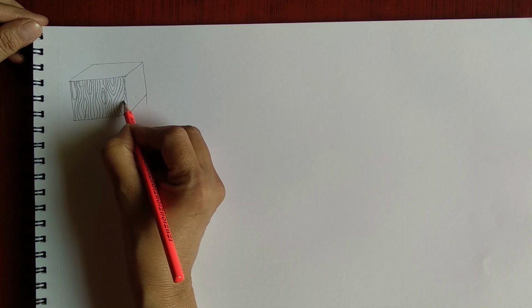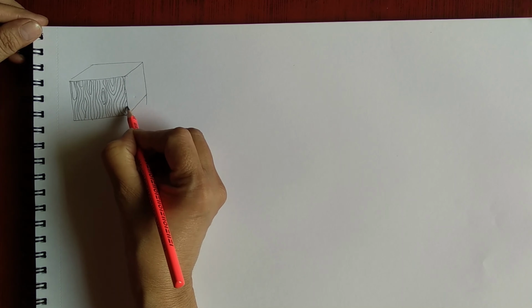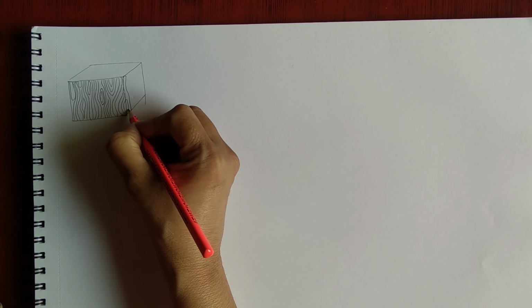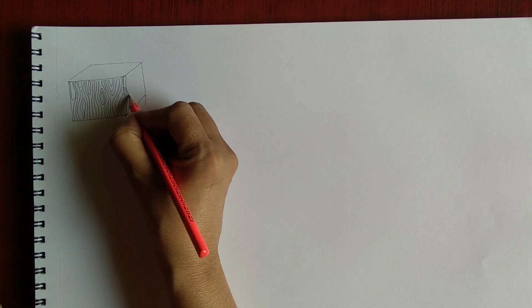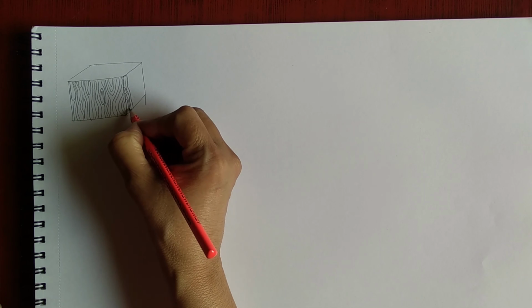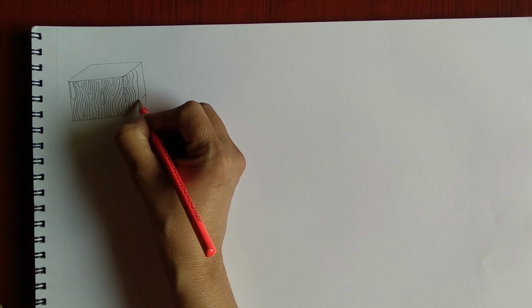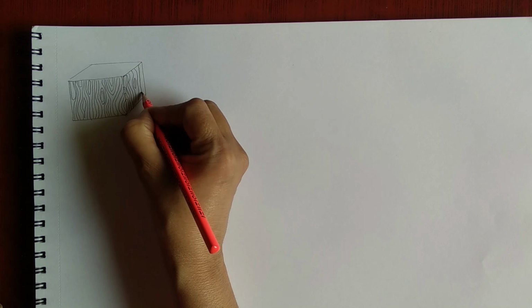To learn what object we have to draw, we must know what texture we need to put on that. When we create these types of patterns on our drawings, then only we can create the illusion of that object. Otherwise it will be just a shape.